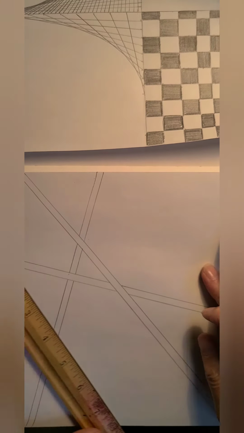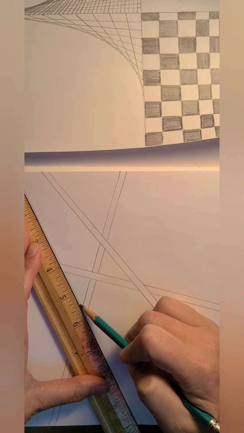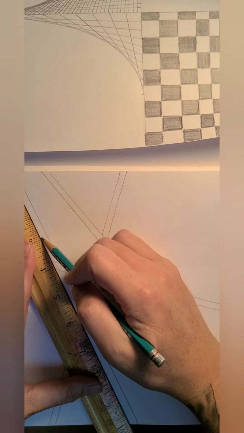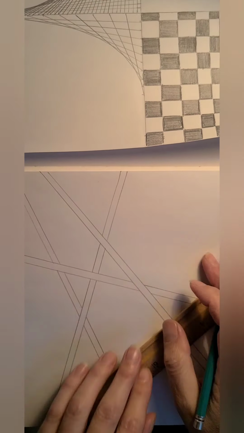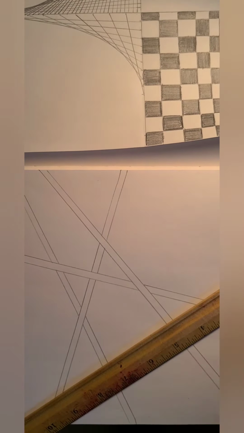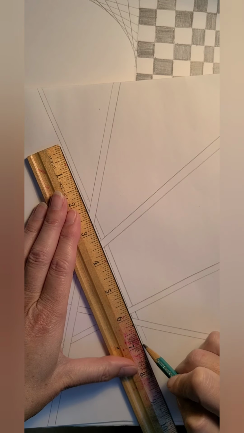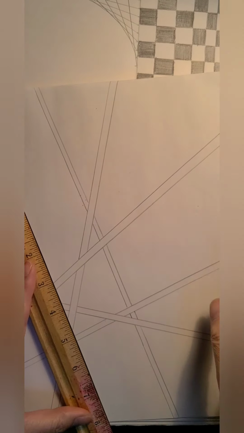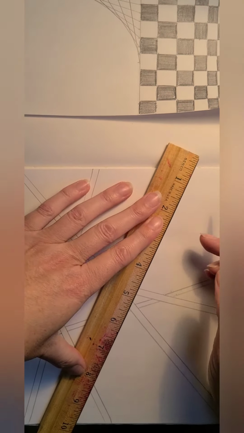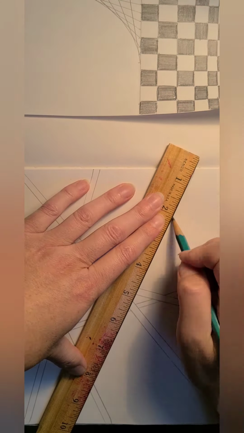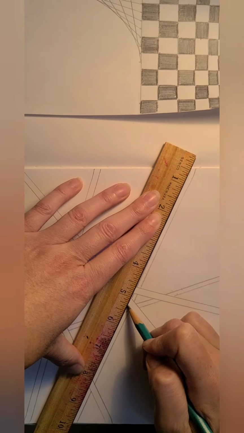If you make them smaller as you're working, it will appear that they're getting farther away. Just like we did with making the lines in the checkerboard closer together. Made it appear like it was receding. And again, it's not about perfection. It's just about being in this moment right now.